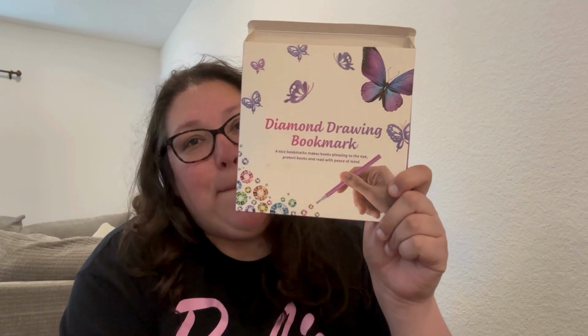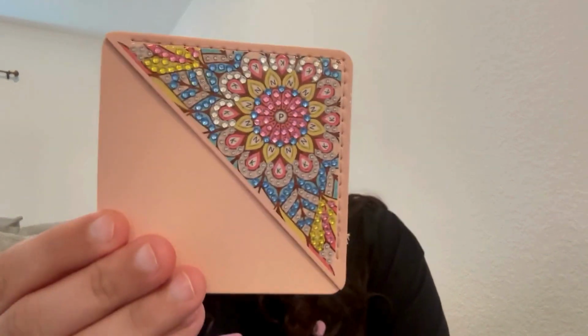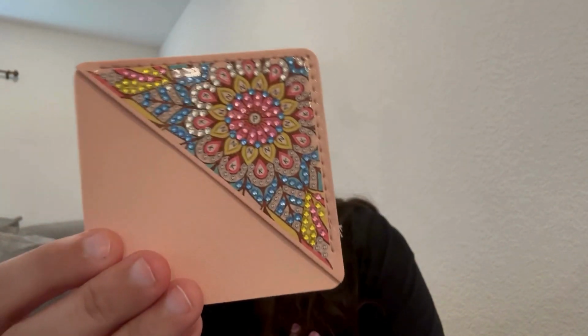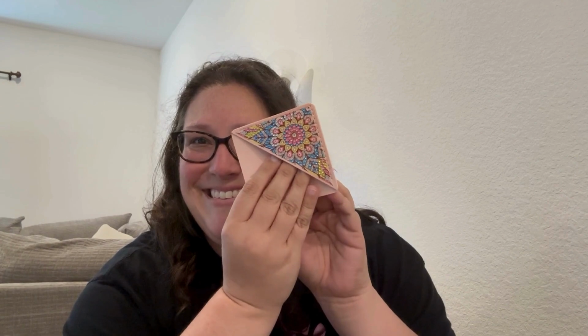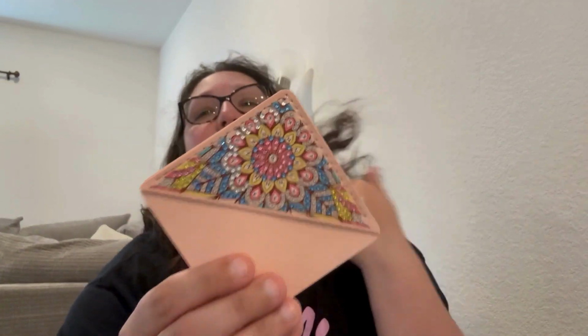I am going to be making these diamond drawing bookmarks. I've actually already started one, and it's really easy and super cute. And this part just kind of goes over the page. Yeah. So I'm hoping the rhinestones actually stay on. Maybe, I know I have some diamond glue. I might actually put that on top when I am finished. So yeah, I'm going to work on this and get back to reading.